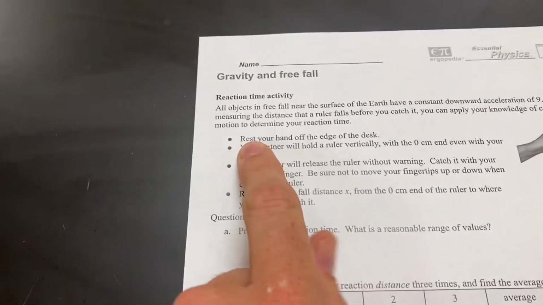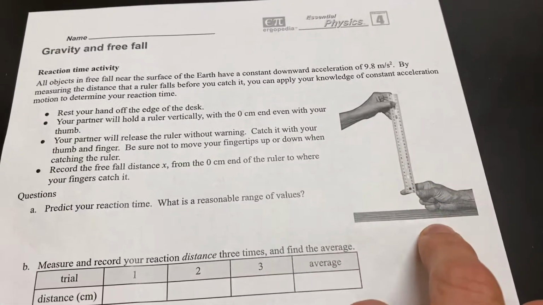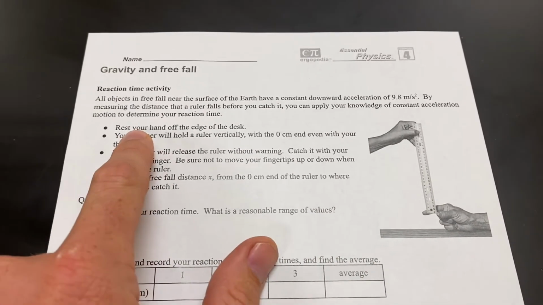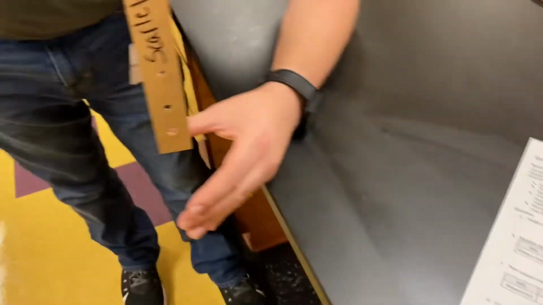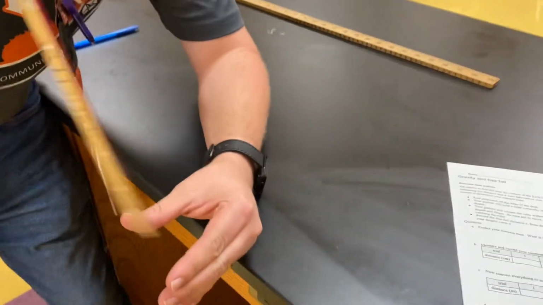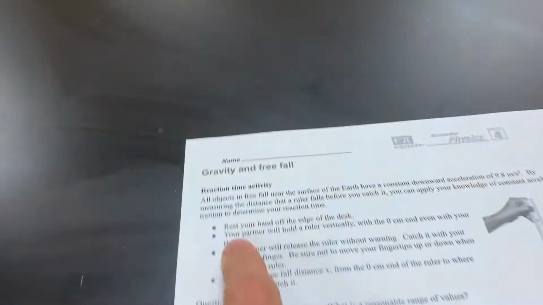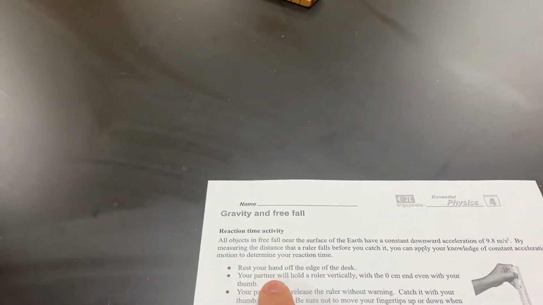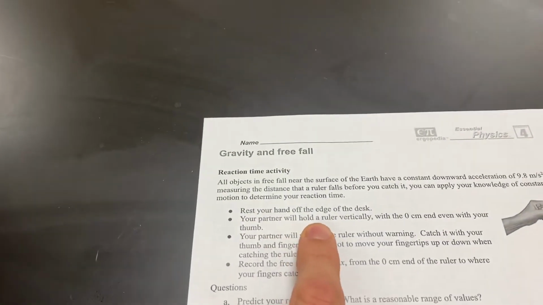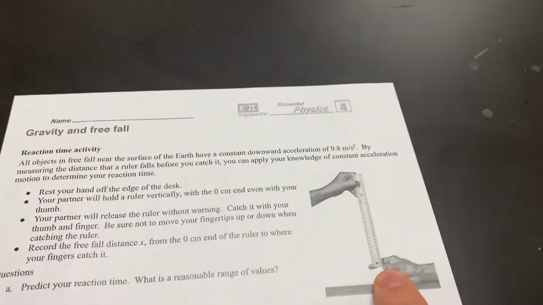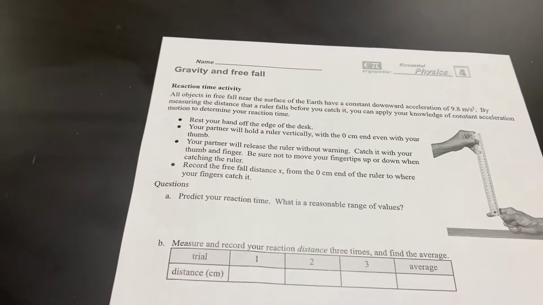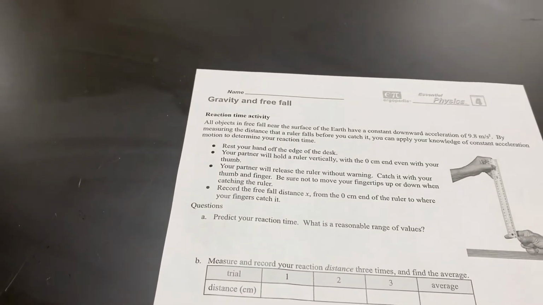So the idea here is, just like in this picture that we see, we're gonna first rest his hand on the edge of the desk. So we've got his hand right here, his left hand. And then your partner, which is gonna be me in this case, I'm gonna hold the ruler vertically with the 0 centimeter end even with his thumb, just like in the picture shown here. Then I'm going to release the ruler.